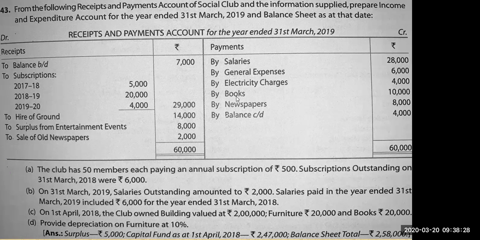Then books. Books are balance sheet assets. In case of books, if you have been given opening balance and closing balance, then you will use the formula: opening stock plus purchases minus closing stock. Whatever comes, you can write as depreciation or books consumed. And newspaper is your expenditure. If you buy newspaper, this is your expenditure. If you sell newspaper, then this is your income.